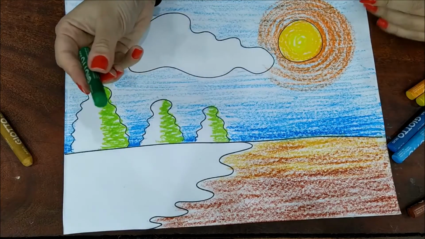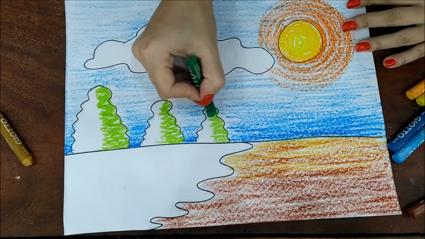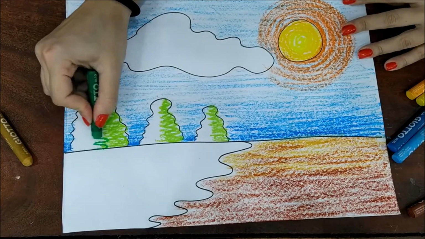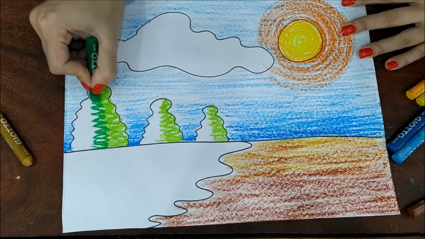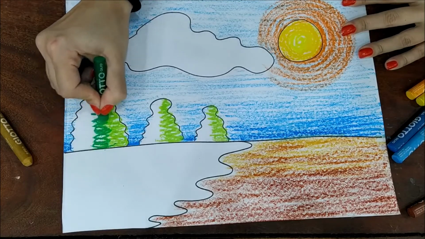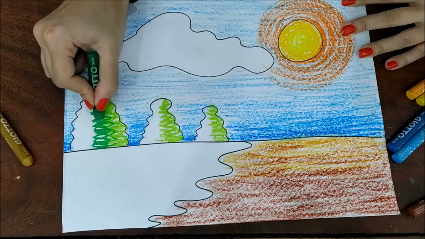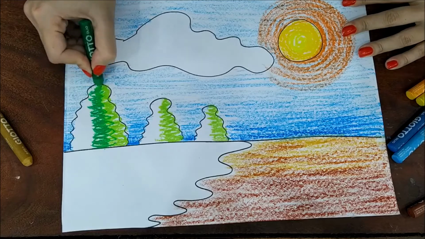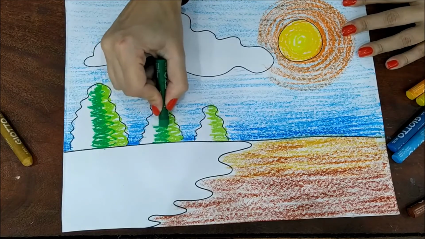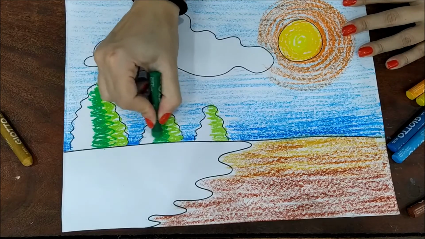Now, with medium green, I'm going to fill the half part of my trees like this. The same, making the curves. It's important that you fill the blank space as much as you can.